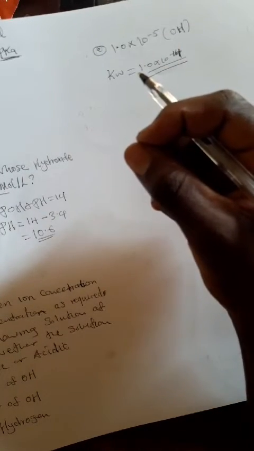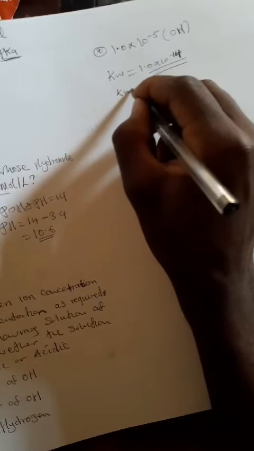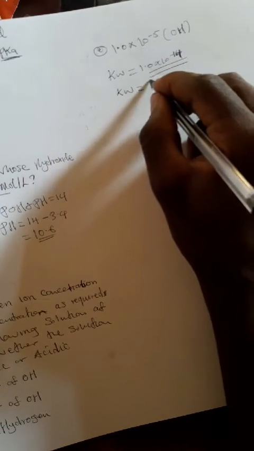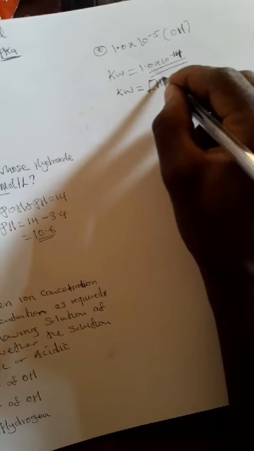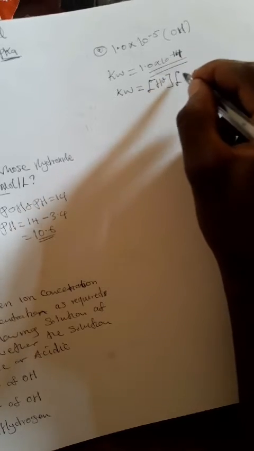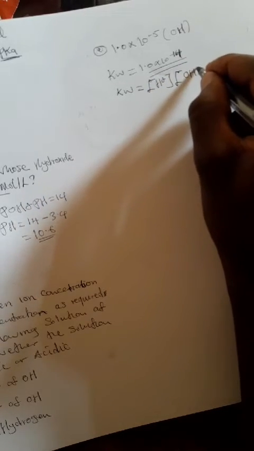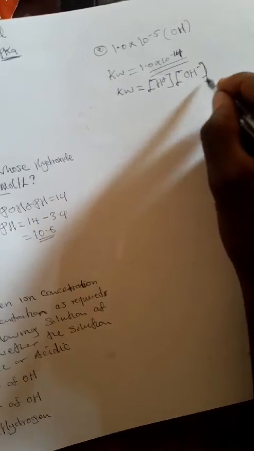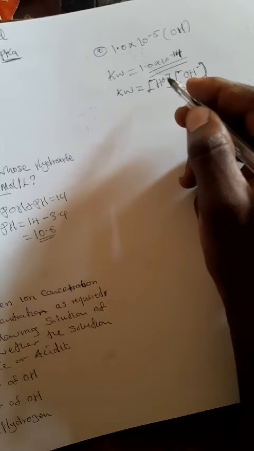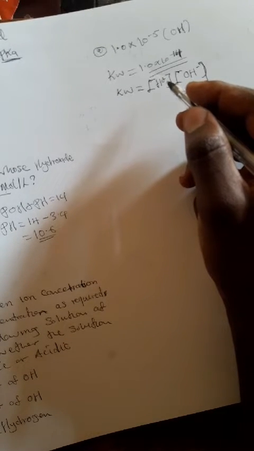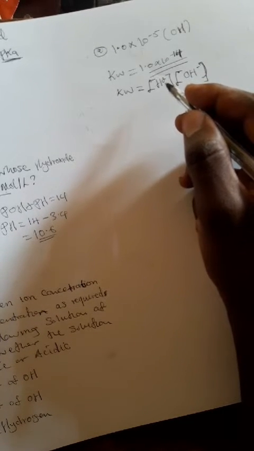So using this value, we can calculate the hydrogen concentration using this formula. Remember, Kw is equal to the product of hydrogen ion and the hydroxide ion. In this case, we have been given the hydroxide ion and we want to calculate the hydrogen ion.